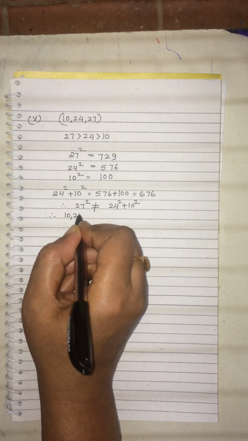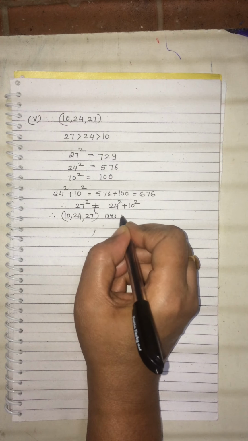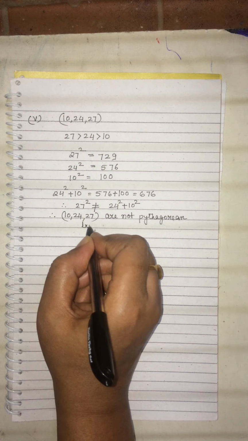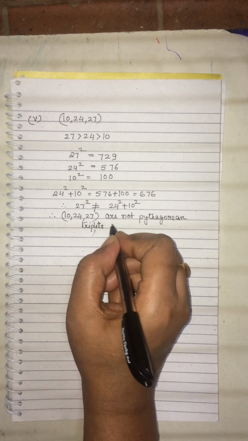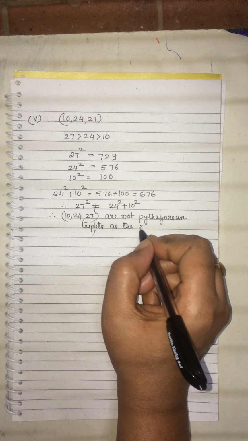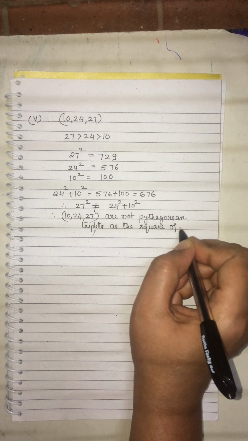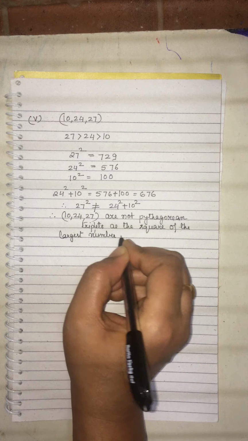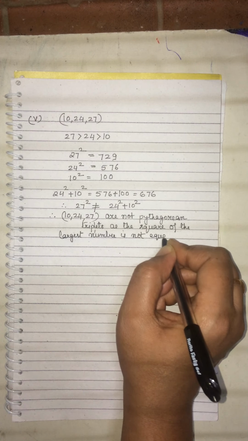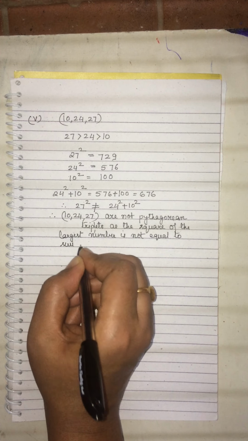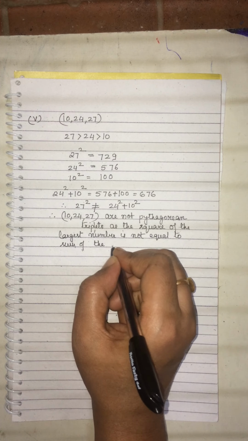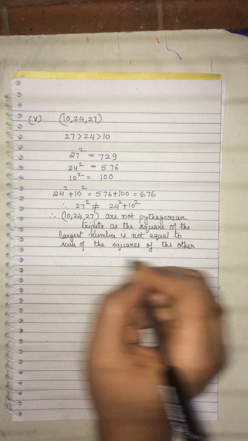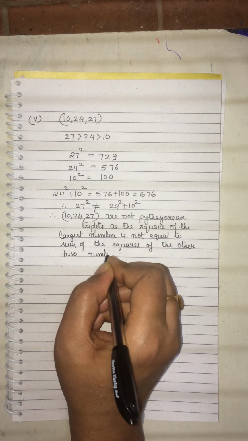Hence the three numbers given are not Pythagorean triplets, as the square of the largest number is not equal to the sum of the squares of the other two numbers.